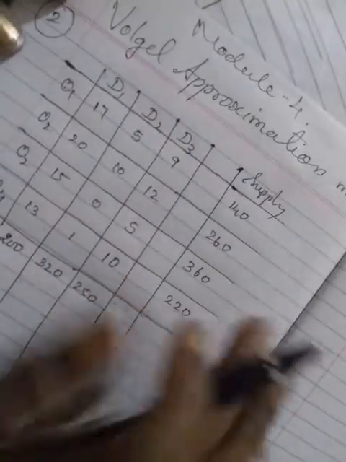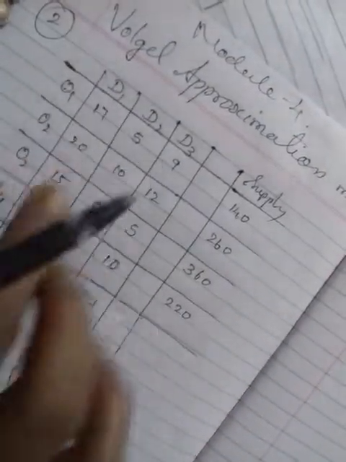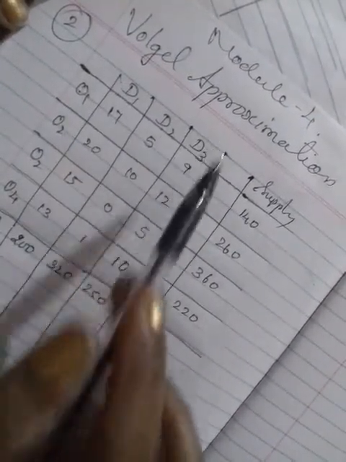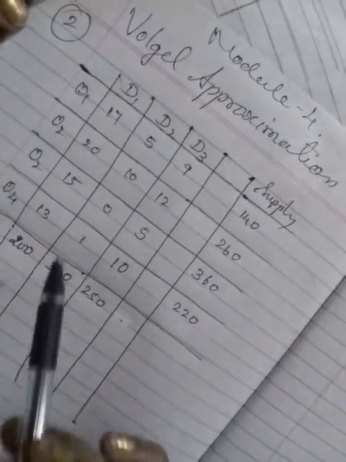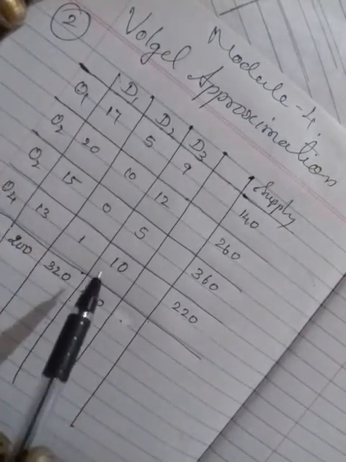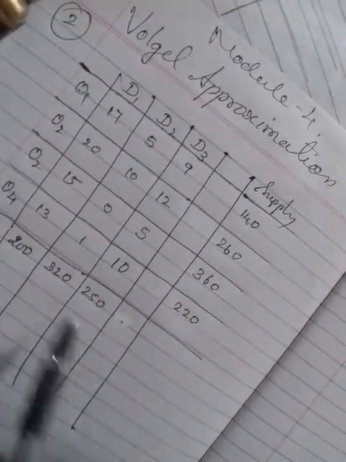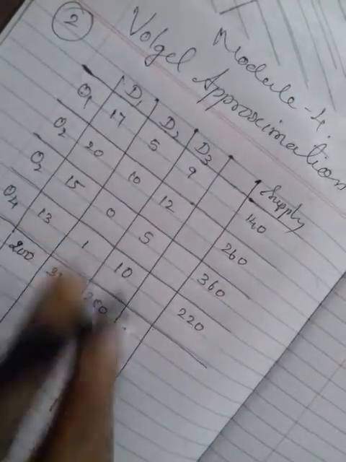Hi, in this video section we are going to see Vogel's approximation method, module 4, second problem. Here 3 destinations and 4 supplies are given. The sources are rows 1, 2, 3, 4 and 3 destinations are given, along with the supply values and demand values. The same problem we already discussed in the least cost method.